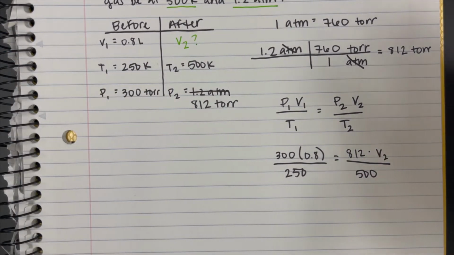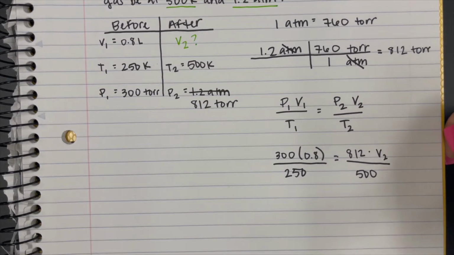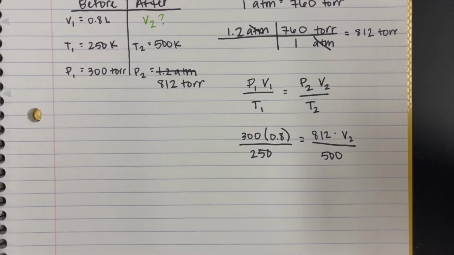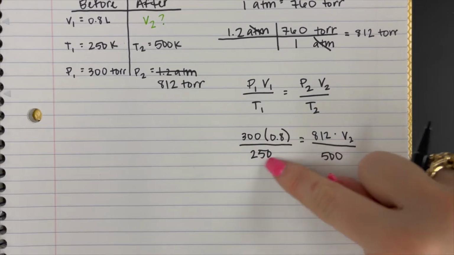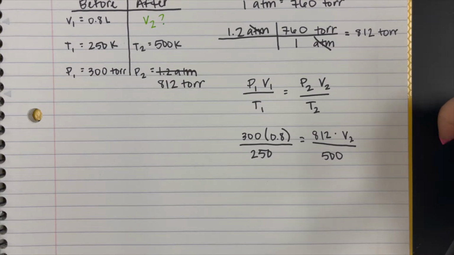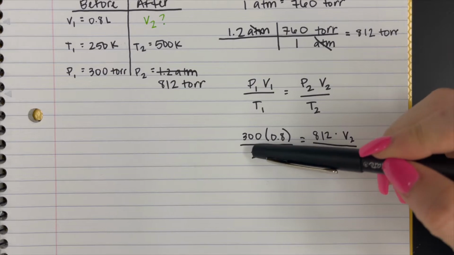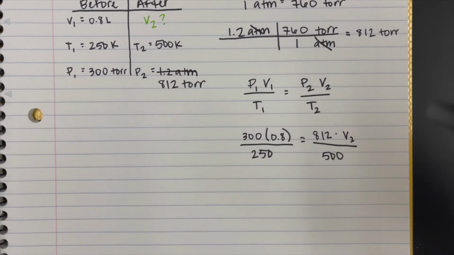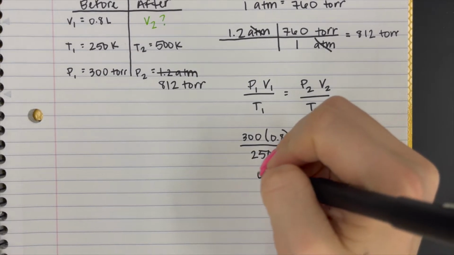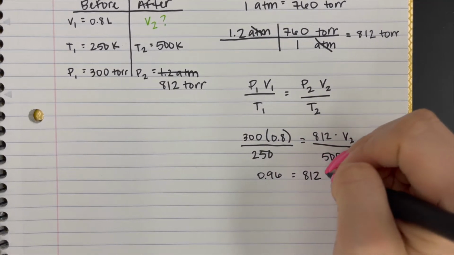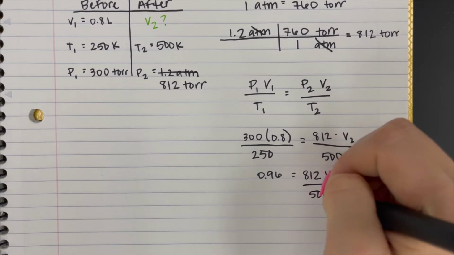So the rest of this is just algebra. It's just solving an equation with one variable. However, to do that, I need to isolate this variable. So let's go ahead and simplify this side first, just so we have fewer numbers to work with. When I multiply 300 times 0.8 and then divide by 250, I get 0.96 equals 812 V2 over 500.